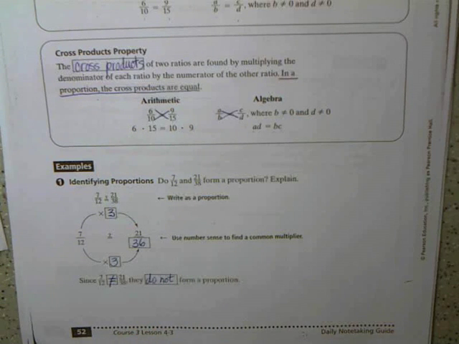So I can treat them as equivalent fractions and just find a multiplier. That's an alternate way rather than using cross products. They're going to work just like fractions or equivalent fractions. So we can use those ideas as well.